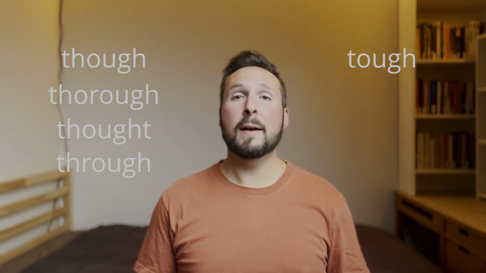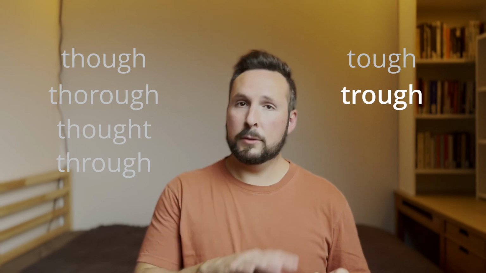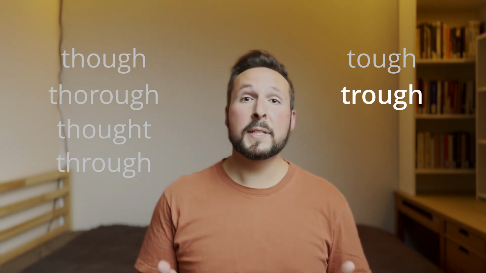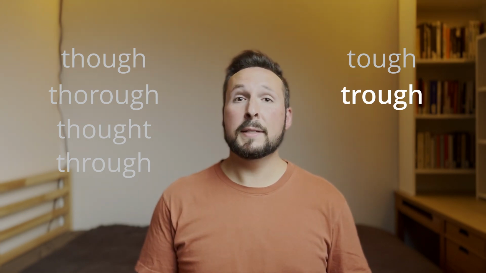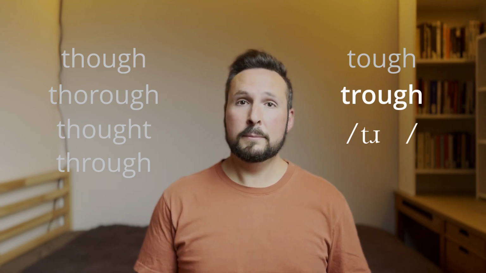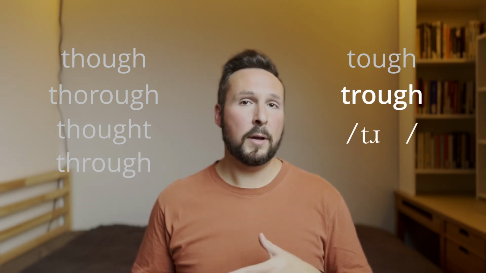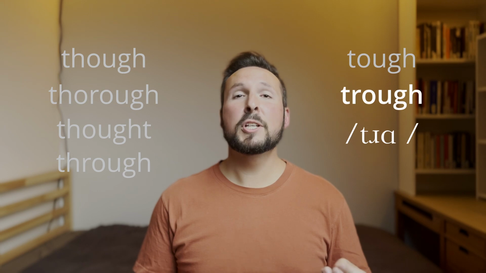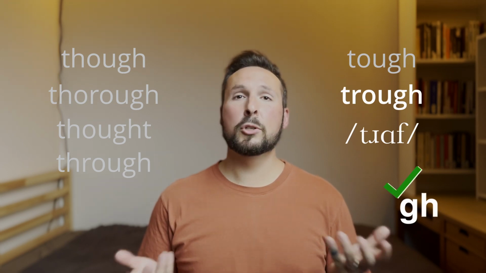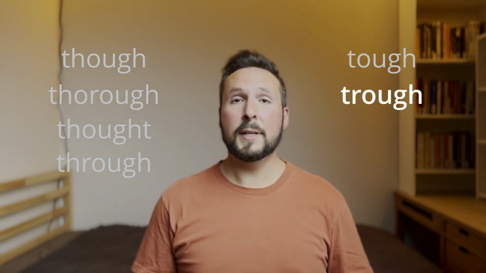Last in this group, we have trough. A trough is either the low point in a wave or something that animals eat out of. The first sound again is a t. Then we have our r, and here we have the same sound as in thought, ah. But in this word, the GH does give us a f sound, trough. Another that patterns like trough is cough.